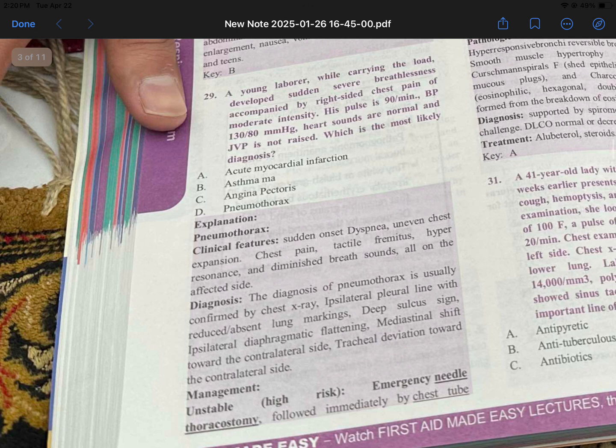29 hai ki a young laborer while carrying a load developed sudden severe breathlessness accompanied by right-sided chest pain of moderate intensity. His pulse is 90 per minute, BP 130 over 80 mmHg, heart sounds normal, and JVP is normal. Which is the most likely diagnosis? Acute myocardial infarction, asthma, angina pectoris, pneumothorax. So option D is correct, pneumothorax.